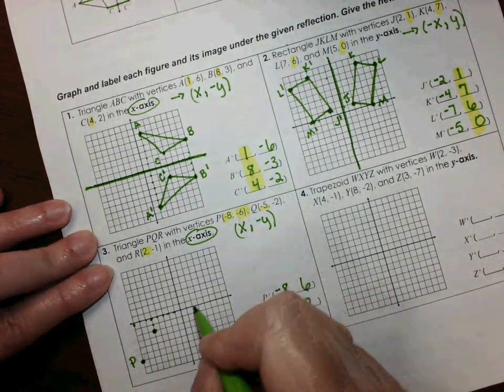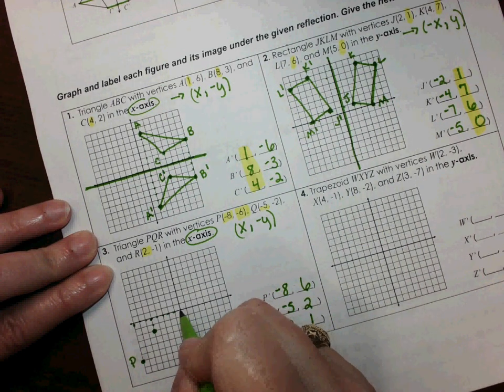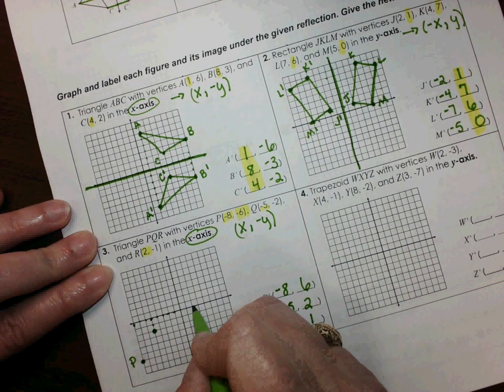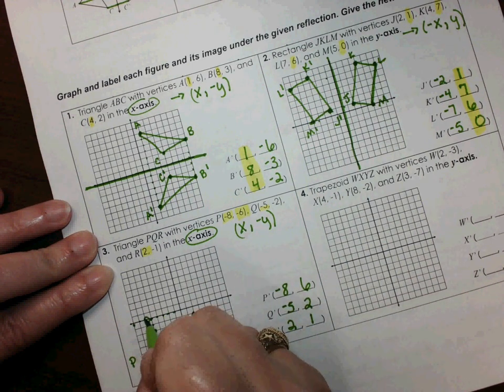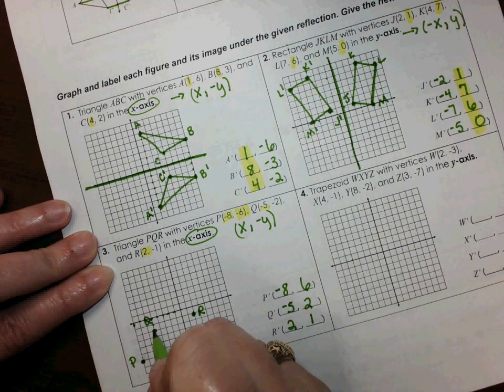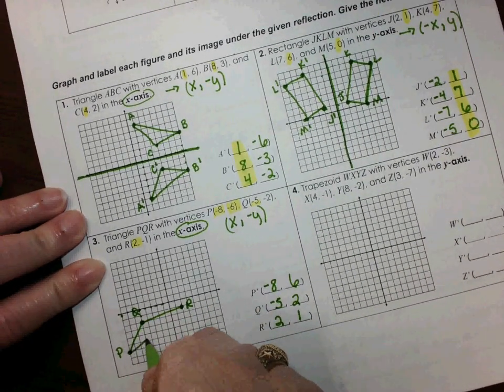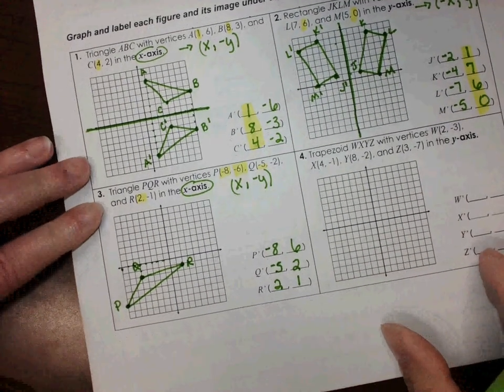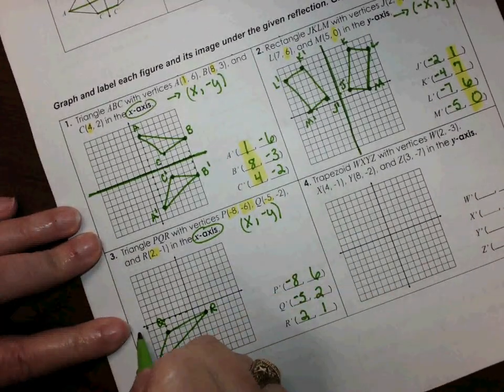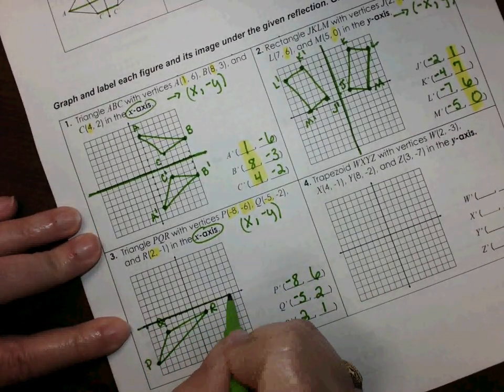And R is at 2, 1. So, excuse me, 2, -1. So over 2, down 1. So that's P, Q, and R. So you get this obtuse triangle. And then I'm going over the x-axis, which is right here.